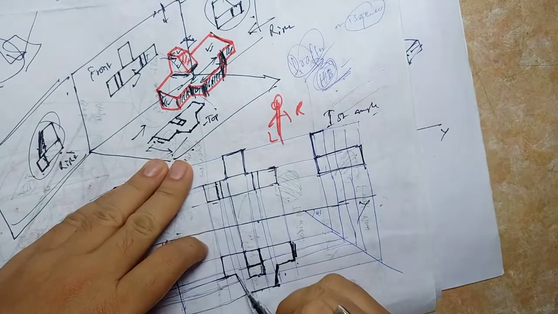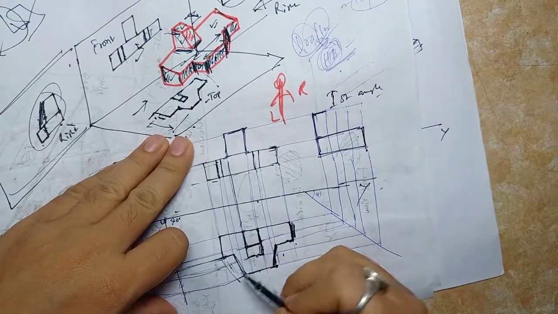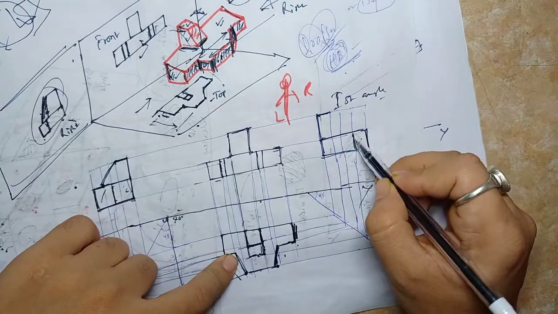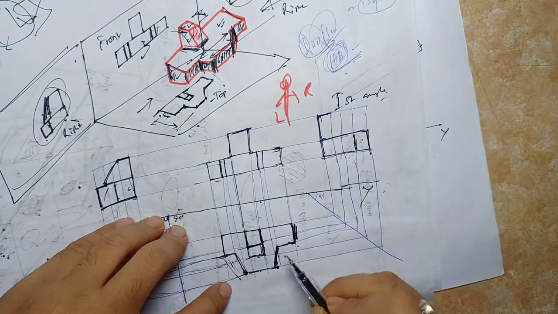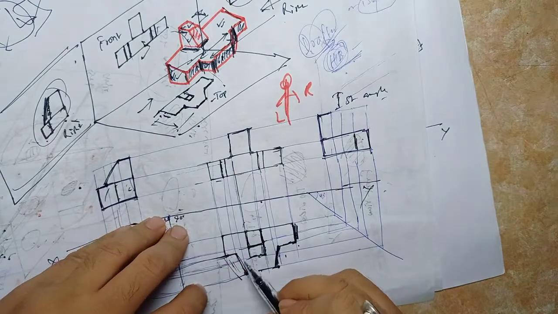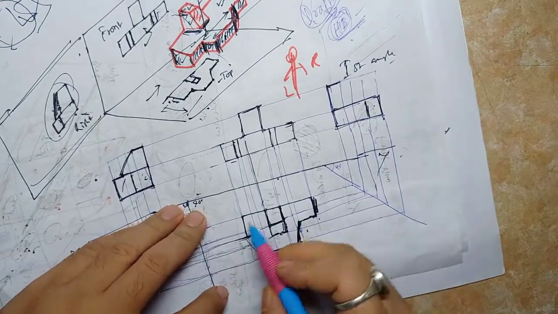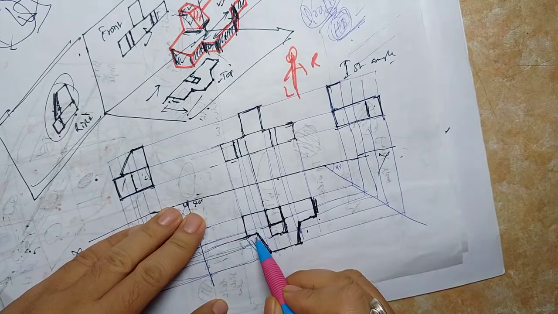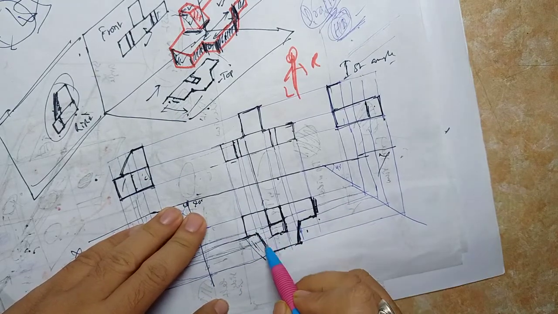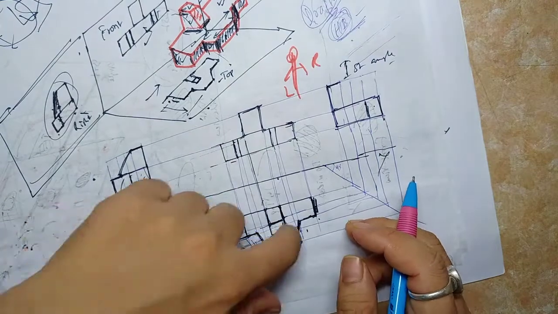This face here, you see this face is this face. Since you are viewing from this side, you should take all the projections from this side here, and mostly both the sides are identical.